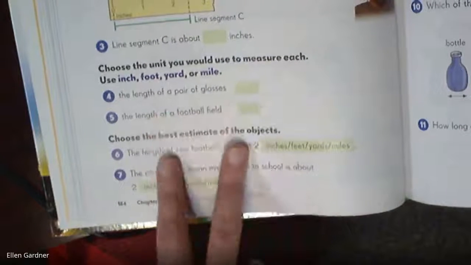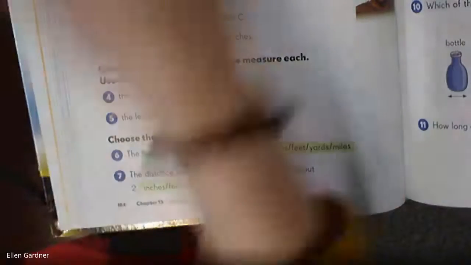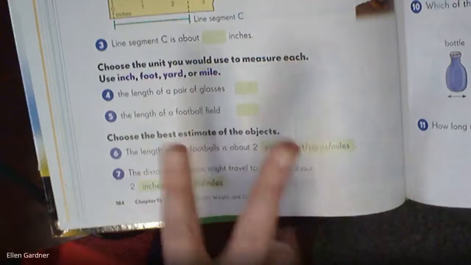A football, right? Yes, a football, not a football field. Okay, that might be like an inch. That may be in inches. The length of 2 footballs is about 2. Oh, yards. Not yards. Think of how big a football is. A football might be about the size of this book, the length of the book. Then it must be like a foot. I would say 2 feet.